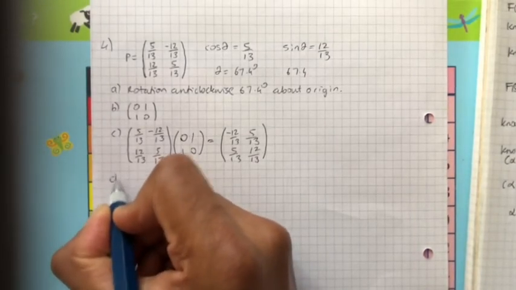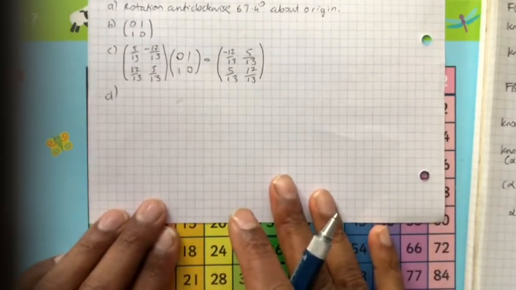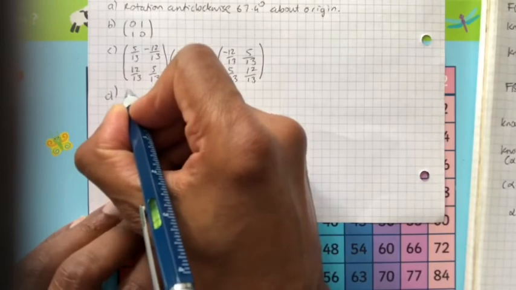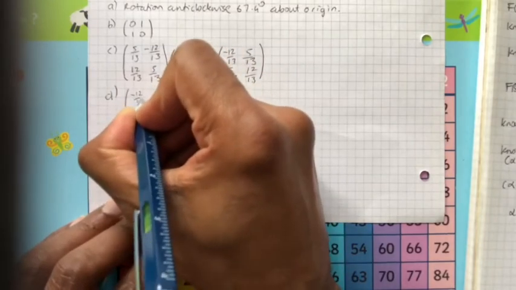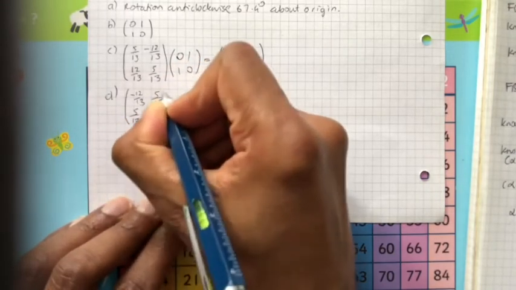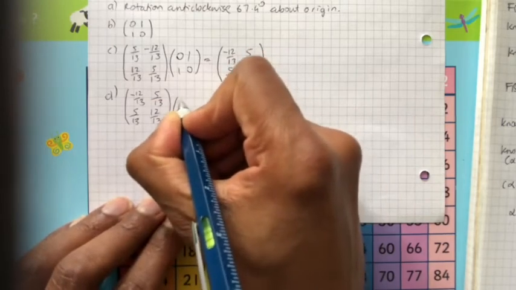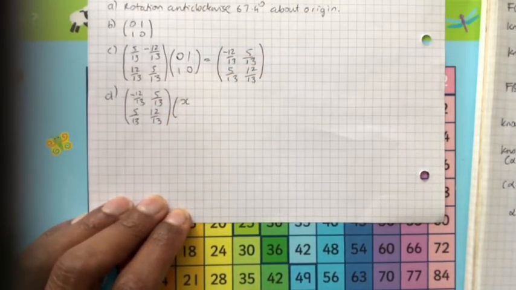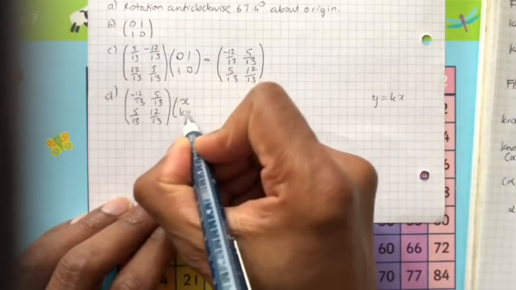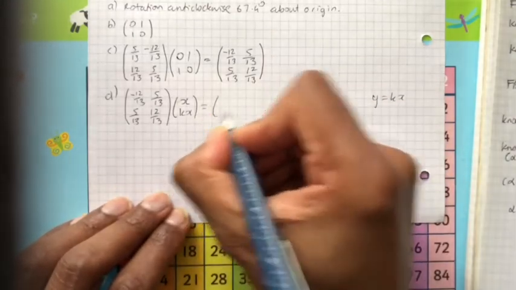Now, part D, so they show that there is a value k for which the transformation T maps each point onto the straight line y equals kx onto itself and state the value of k. So we're going to take that matrix there, and what we want to know is if we multiply it by our coordinates x and y, now remember y is equal to kx, so I'm going to replace that by kx. Then it maps onto itself.